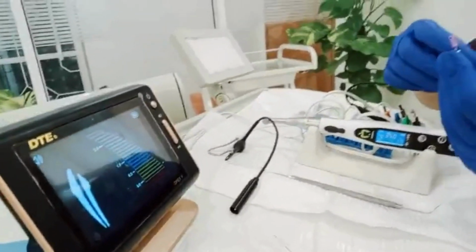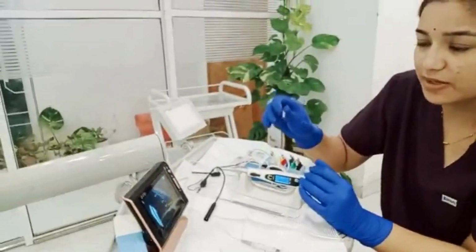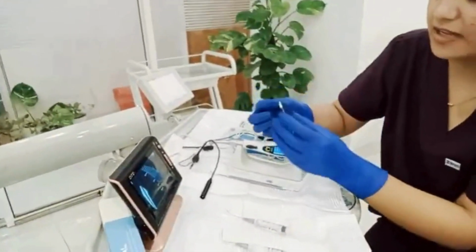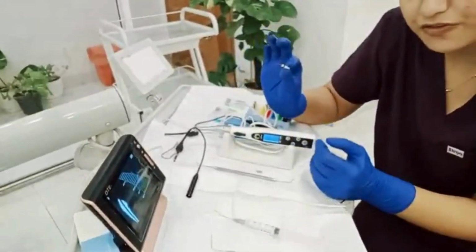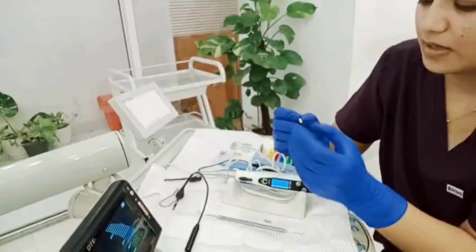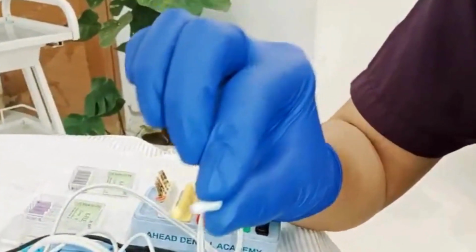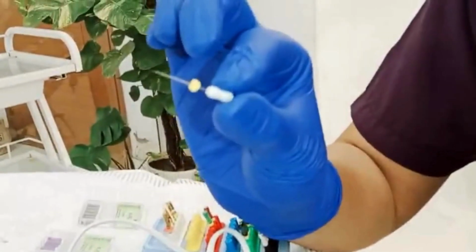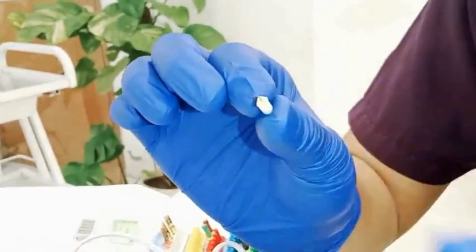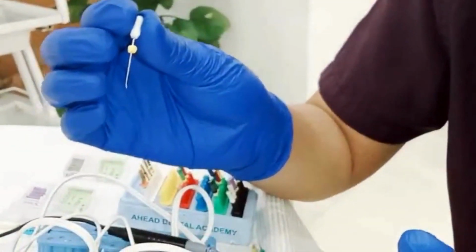Then what we'll do, after checking our working lengths on all the canals, then after 10K file we'll use 15K number file. Okay, we'll do this pre-curving. Always whenever we are using the hand files, either it is 10 number or it is 15 number, we'll be pre-curving the files. Okay, so this is the 15 number file, which will be enlarging the canals after 10K number file.